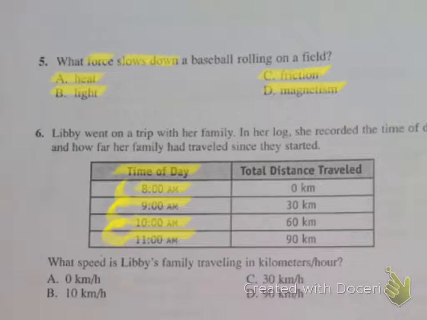Then the next column says total distance traveled. 0 kilometers, 30 kilometers, 60 kilometers, and 90 kilometers. Again, think of what is changing as you're going from row to row. The question asks, what speed is Libby's family traveling in kilometers per hour? Think about the formula we used in class to determine average speed and speed.